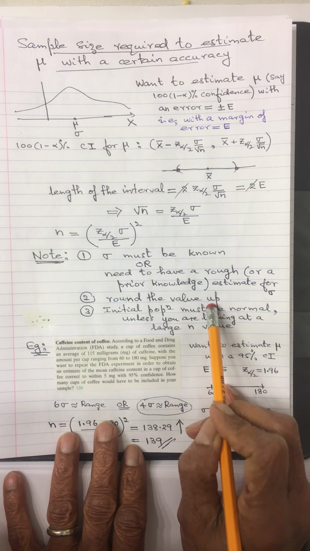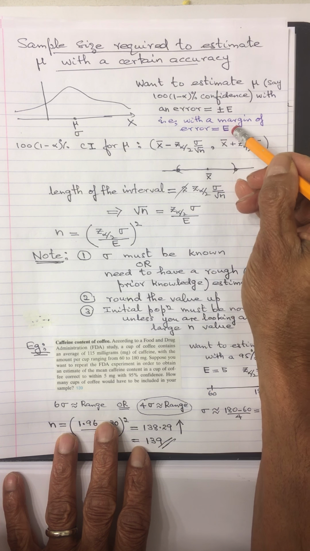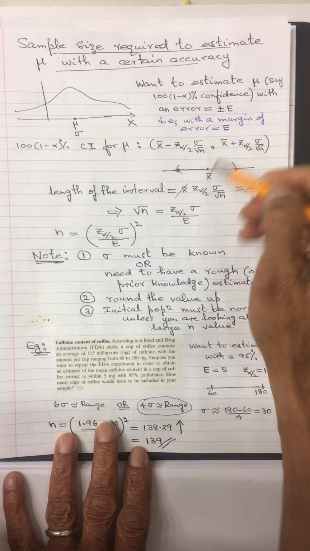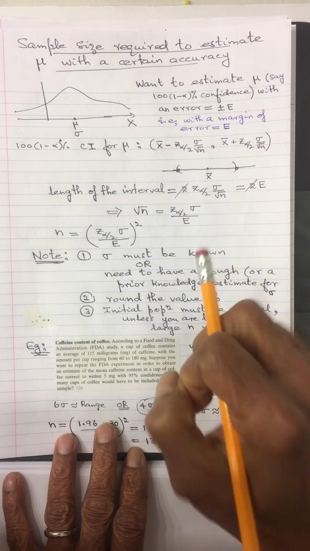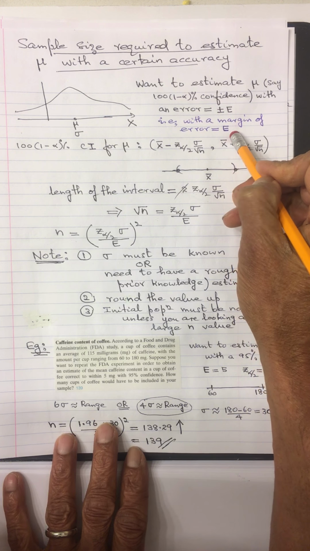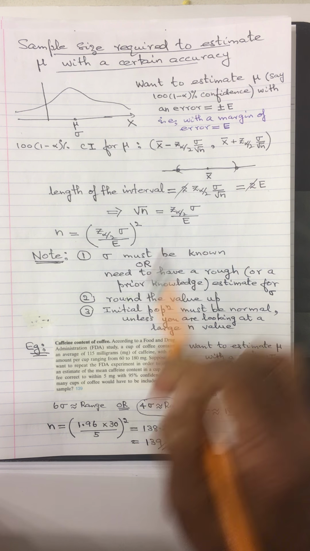So the reason is that you are trying to achieve your goal. To achieve that goal, if you round it down, you're not going to achieve your goal. You might be missing by a little bit. So you need to round it up.